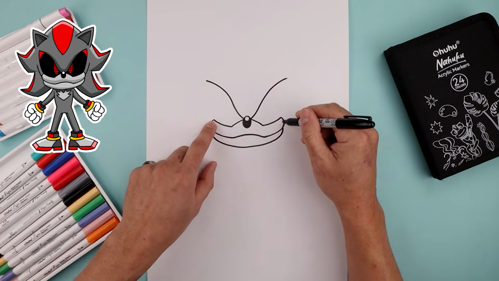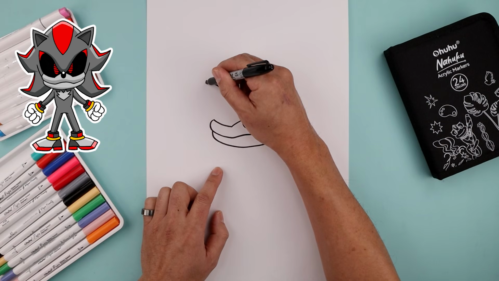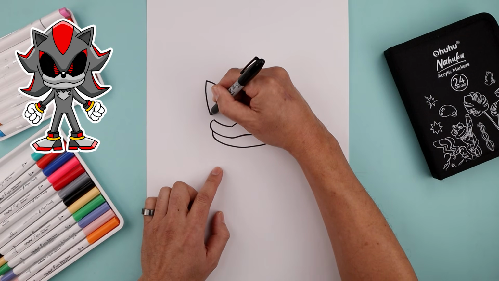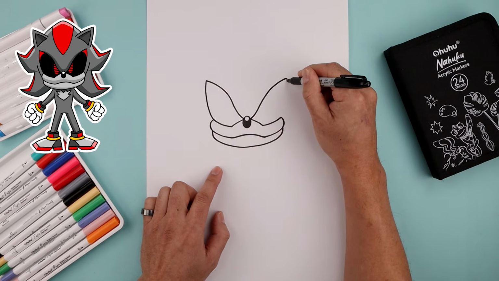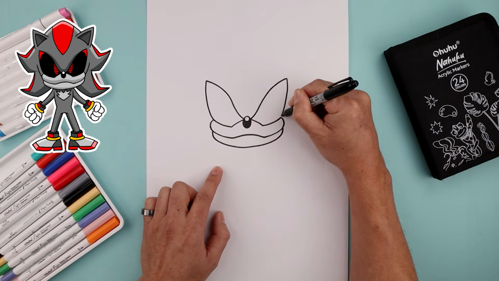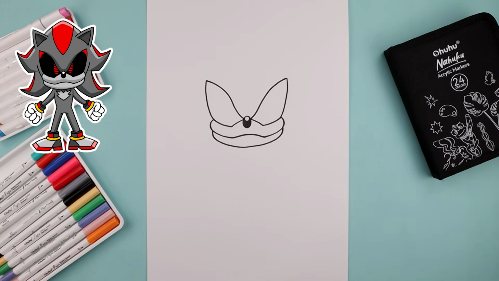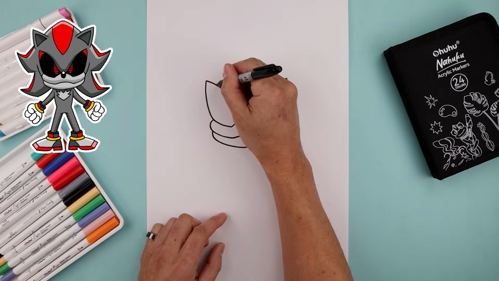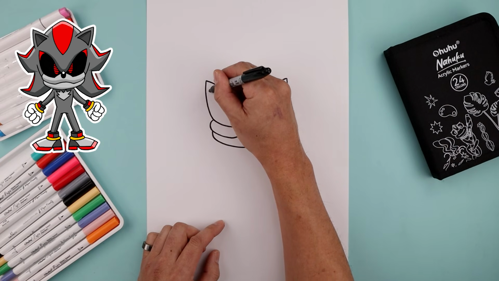Now I want to curve this down and in towards the top corner of the muzzle. So go straight down, and then bend that in towards that point. Let's add a trim across the top of the eye. It's going to round this out and then come down.